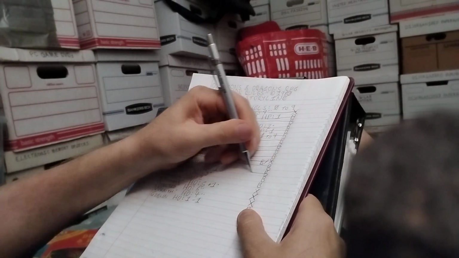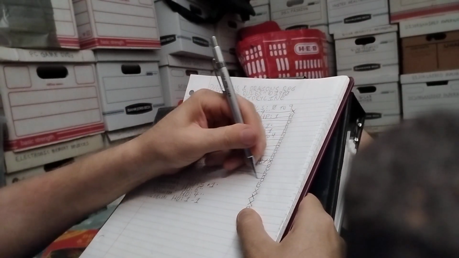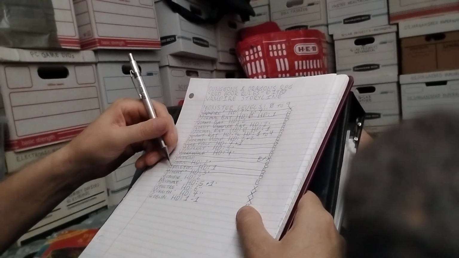And if they are half human, or demi-human, dwarf, elf, halfling, they would turn into a ghoul.